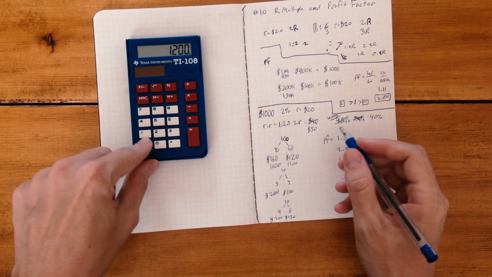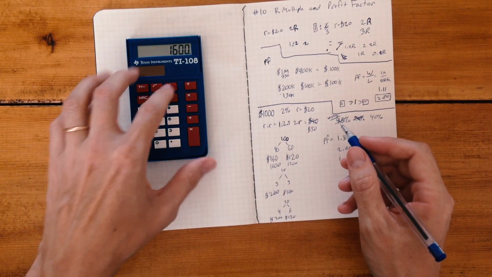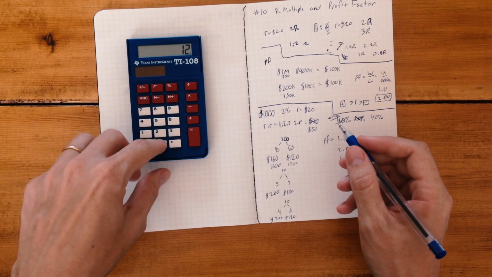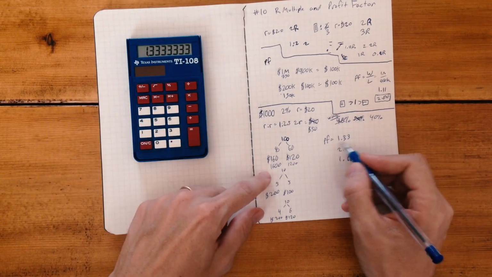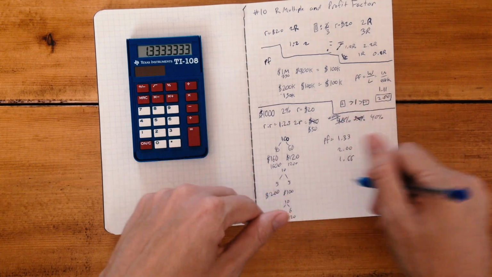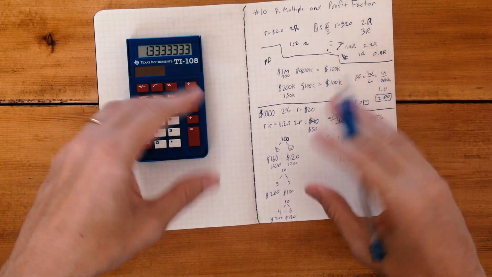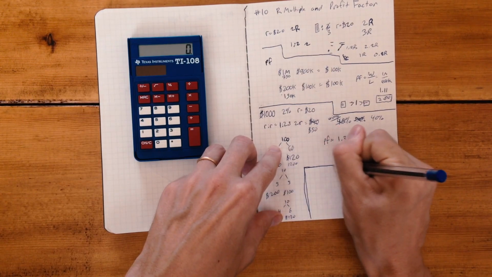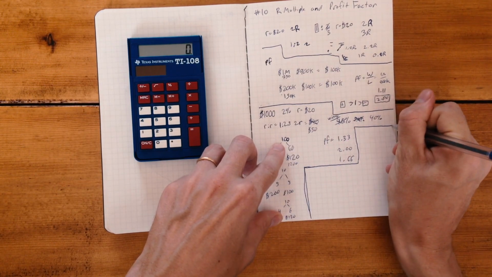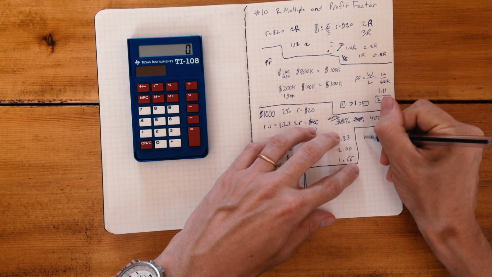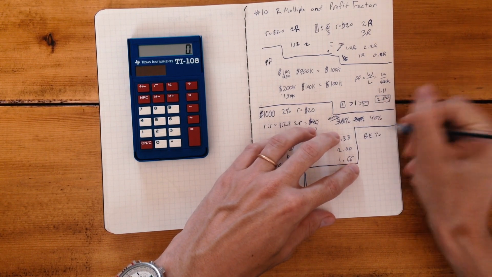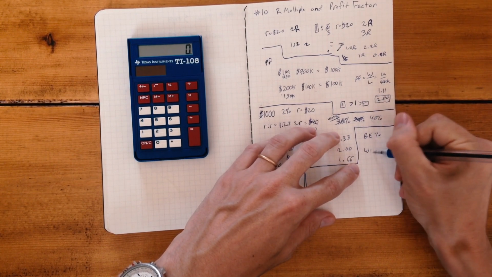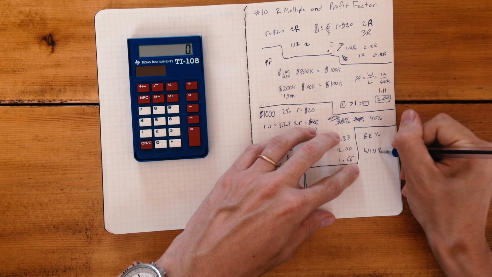Just pretty much added a zero to each one. And if I look for the profit factor of that, 1,600 divided by 1,200, 1.33, which was the original profit factor. So the profit factor does not change with how much you're trading, the amounts, how profitable, that sort of thing. What it's measuring is the distance between your break-even percentage and your win percentage.